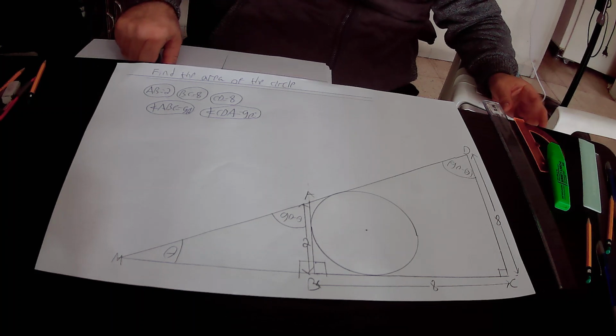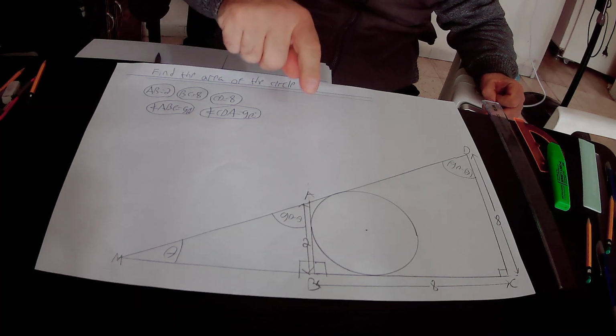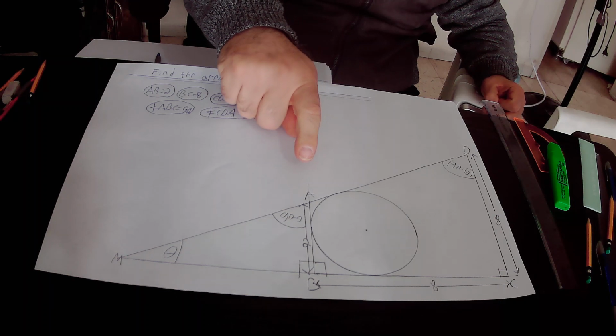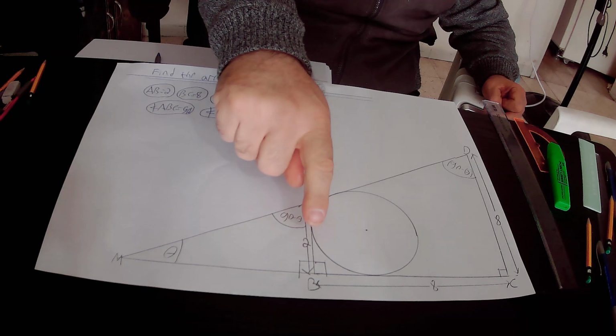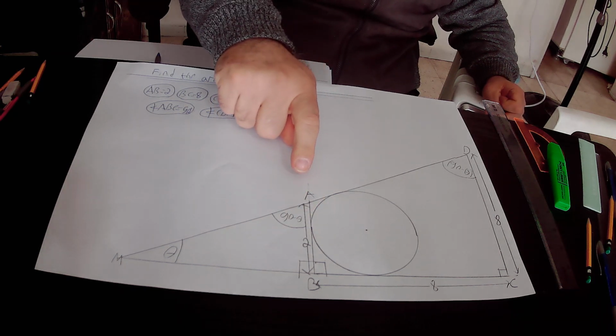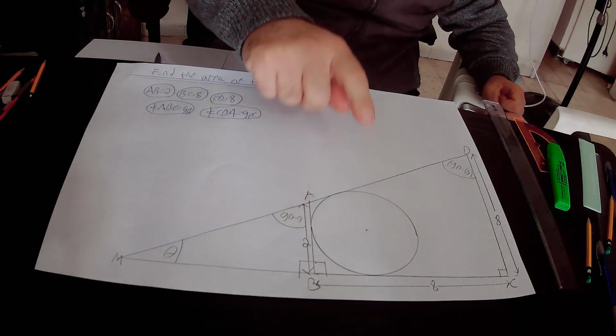And if we relate to angle theta as it belongs to the right small triangle, triangle MBA, then it will be called angle AMB.